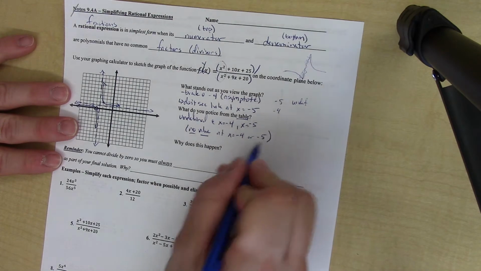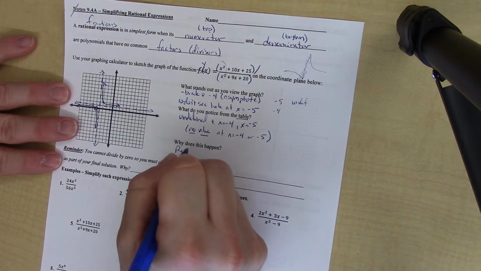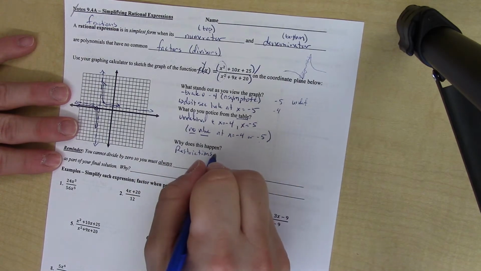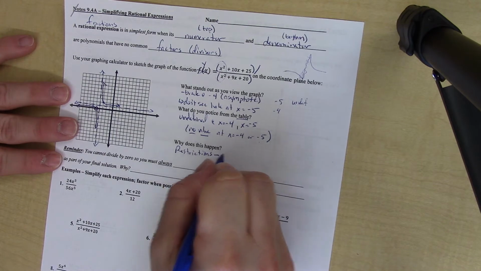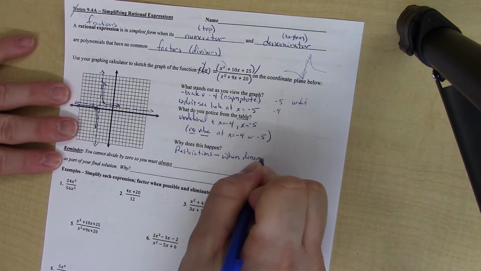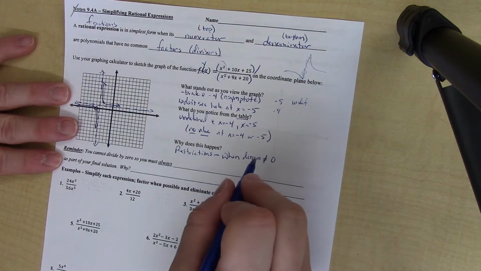Why do we have undefined values? Well, that's because restrictions occur. And this is a word that you need to get used to. Restrictions happen when the denominator cannot equal 0. We're going to talk about that, okay?